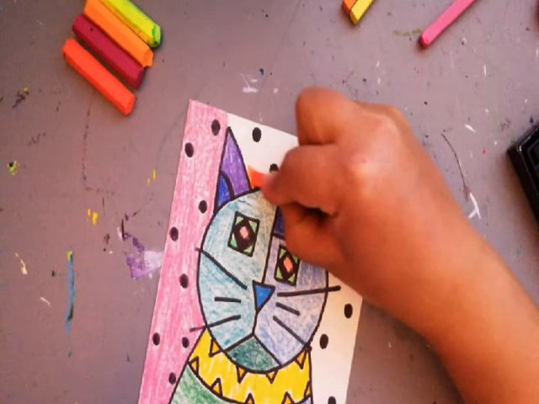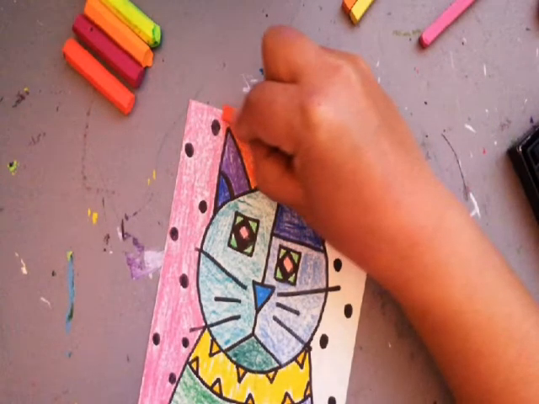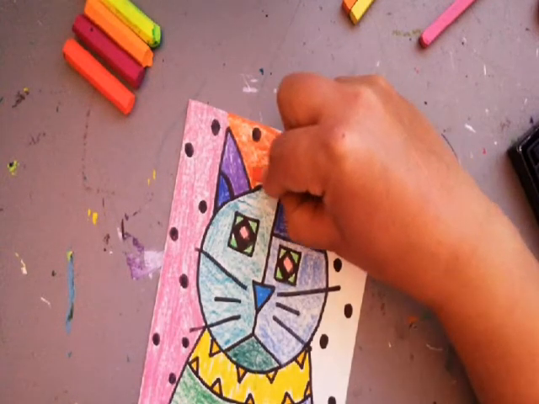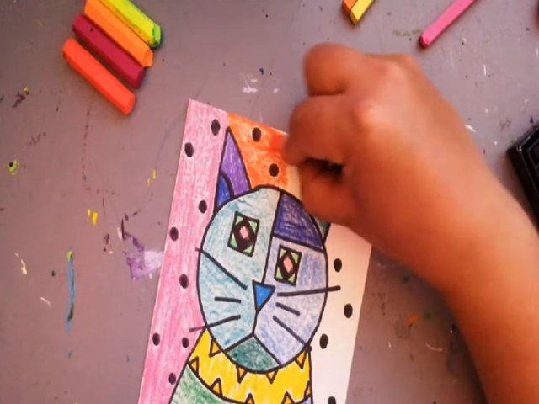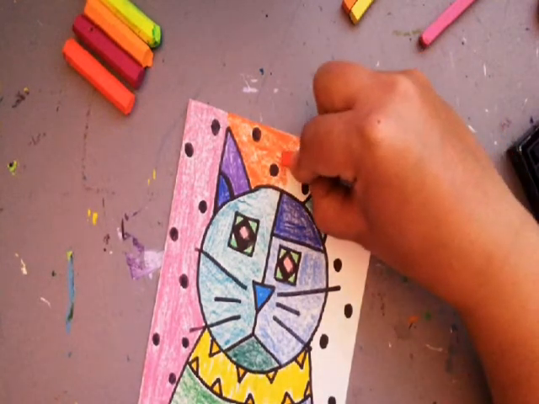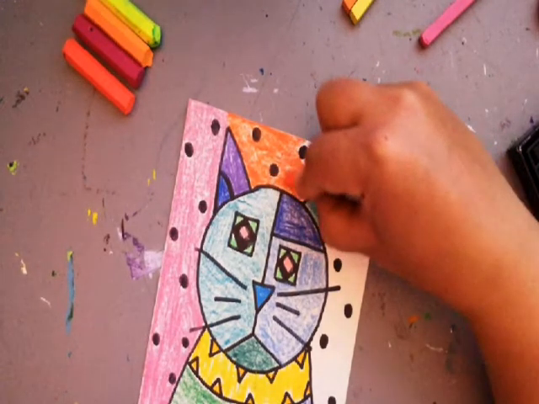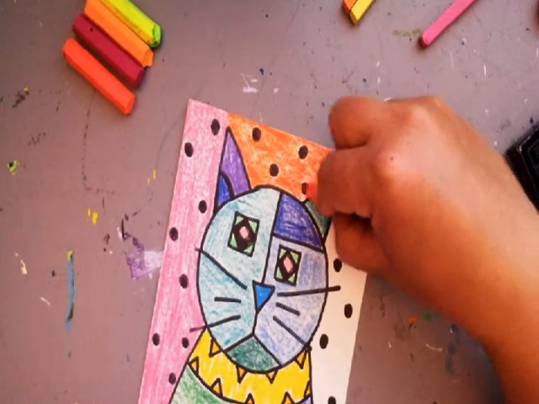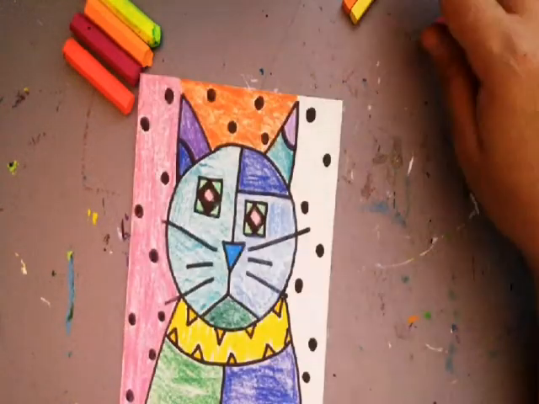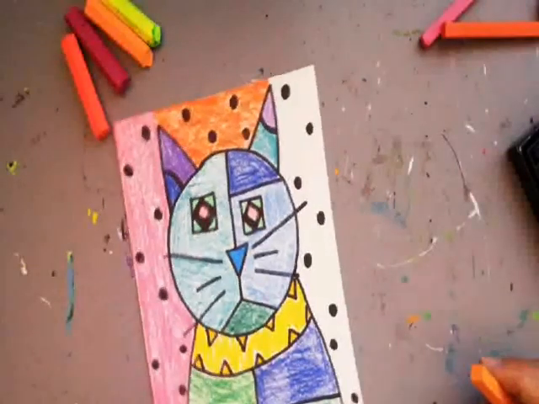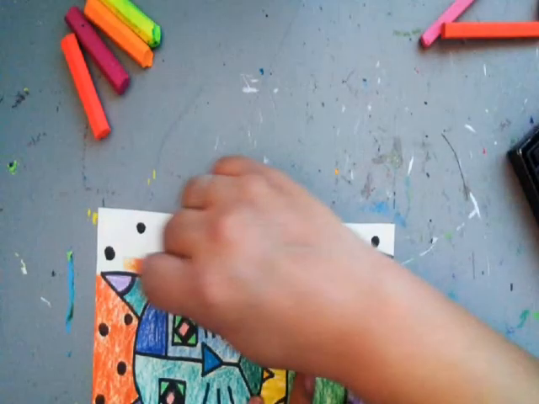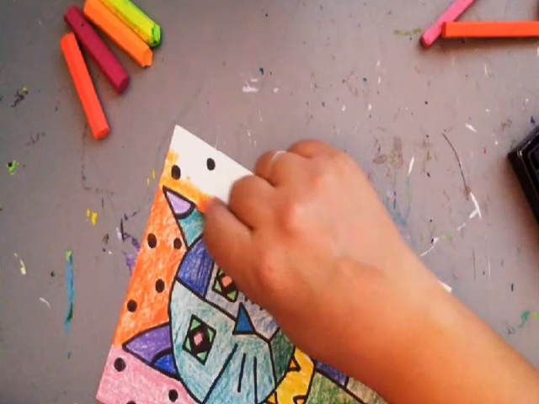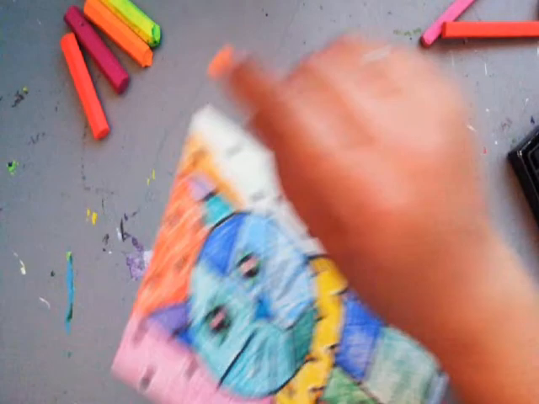Let's see. Or maybe it'll give you inspiration to create something else. Who knows? I decided since I used yellow already, I'm not going to use it in the background. Whoopsie daisy.